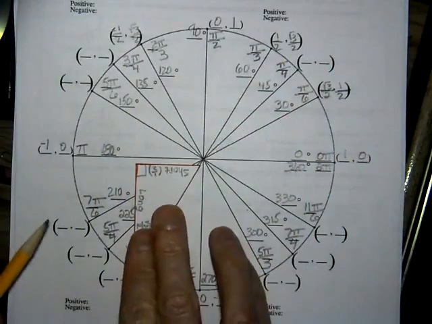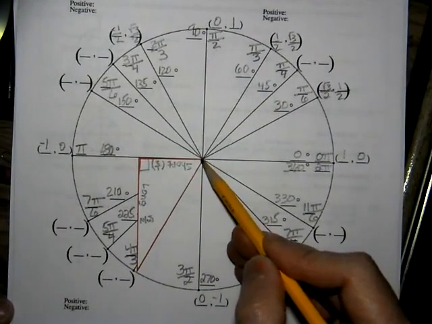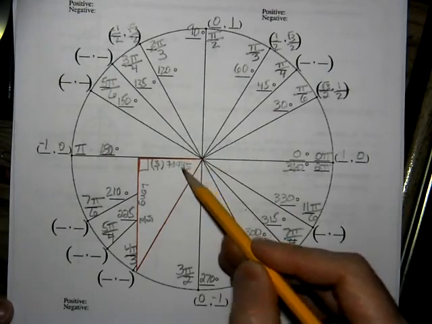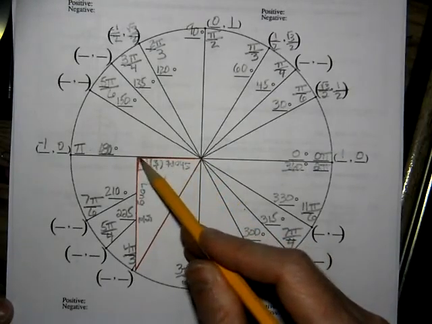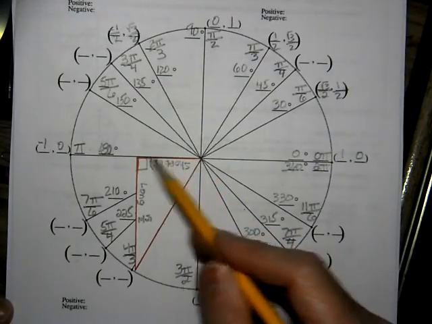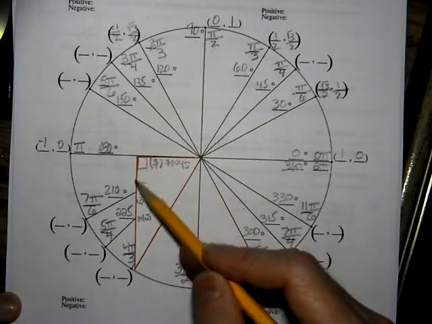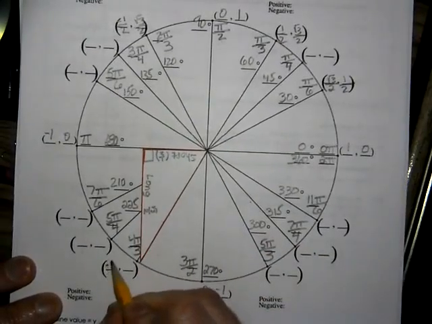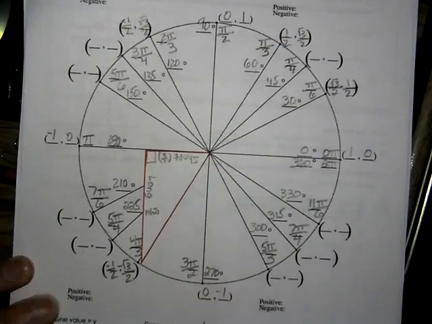We'll rotate this. Notice how I kept the same 60-degree angle hanging on at the origin. The 90 degrees is still touching the x-axis. Short to the left, long all the way down. You drop all the way down. So negative 1/2, negative square root 3 over 2.